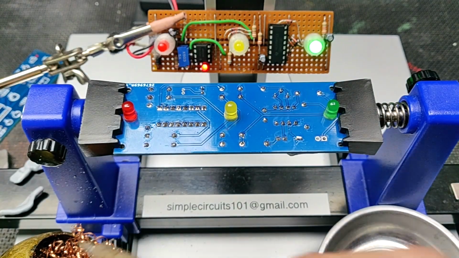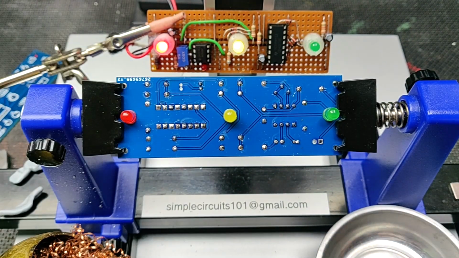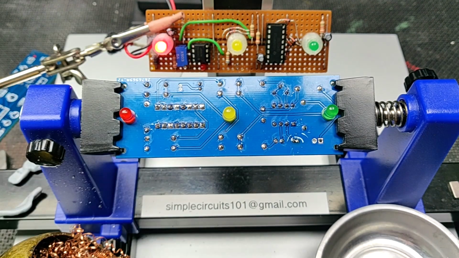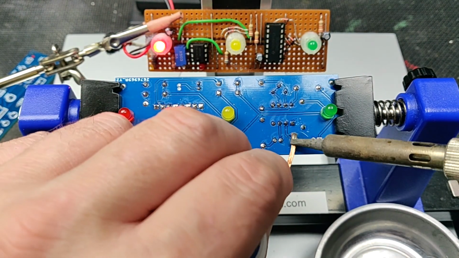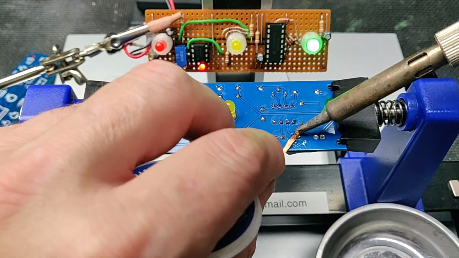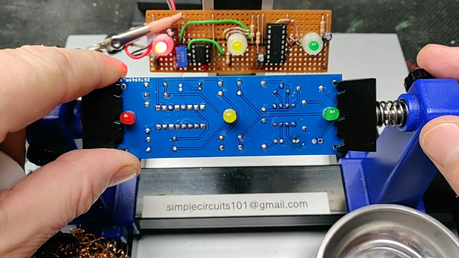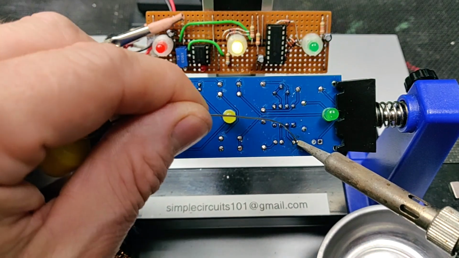Oh no! A bridge. Okay, so cut the bridge there. Cut the bridge and a bit of rosin. Splob some rosin in it and use the solder wick. Just break that bridge. Really not impressed at all, this particular. But it's all part of the design. This is the first iteration. Yeah, that's okay. Disaster averted.